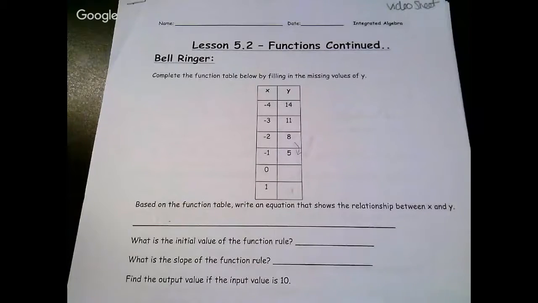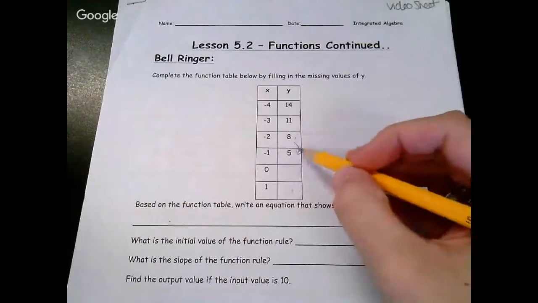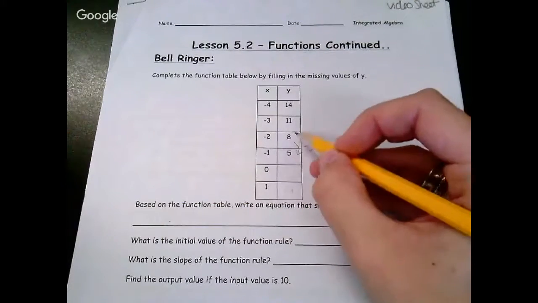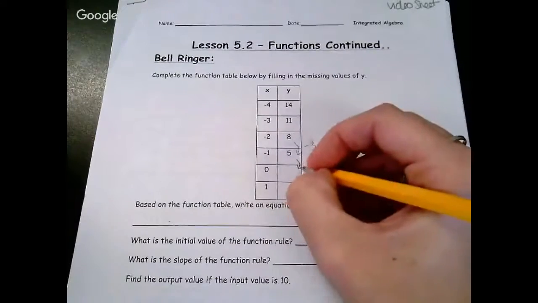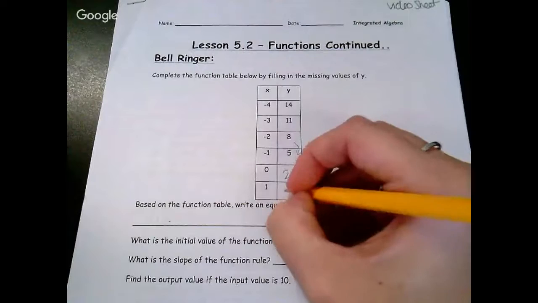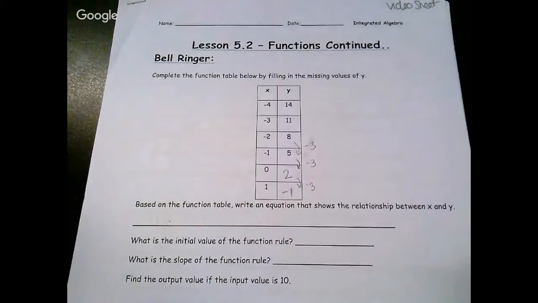So it says complete the function table below by filling in the missing values of y. As we go from 8 to 5, it looks like we're decreasing by 3, which is the same as going from 11 to 8, we're decreasing by 3. So if we continue this pattern of decreasing by 3, we have a y value of 2 and a y value of -1. So now we have to figure out what our slope is.